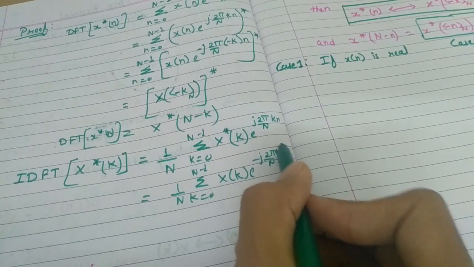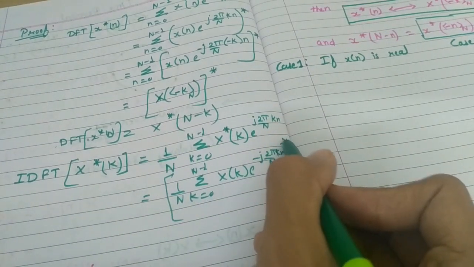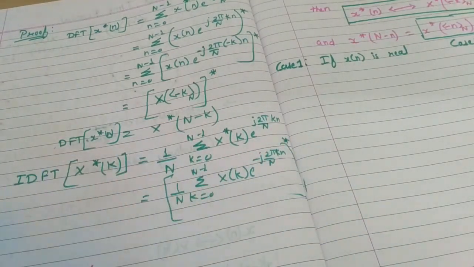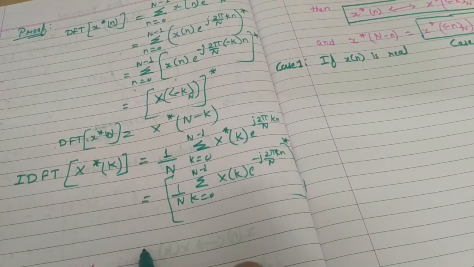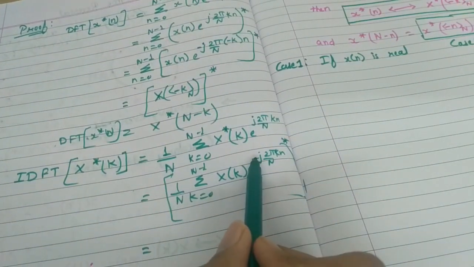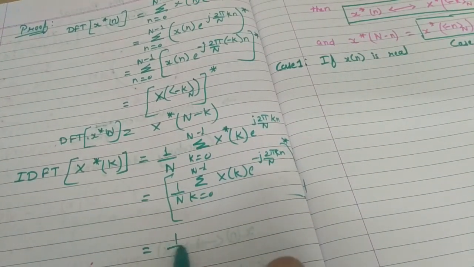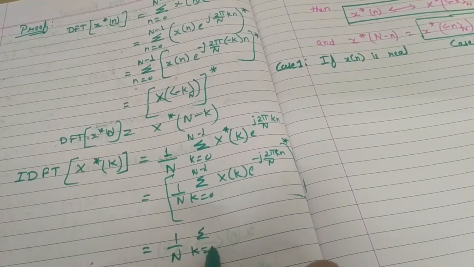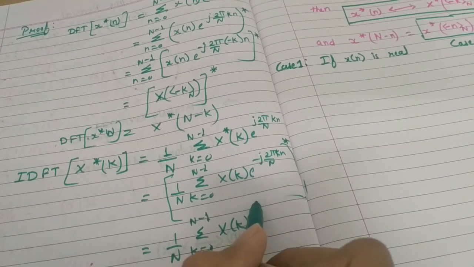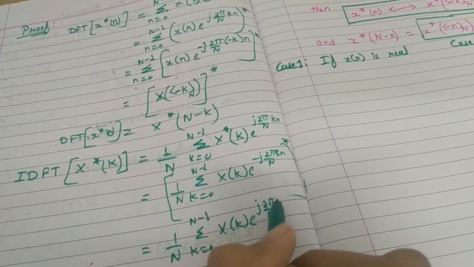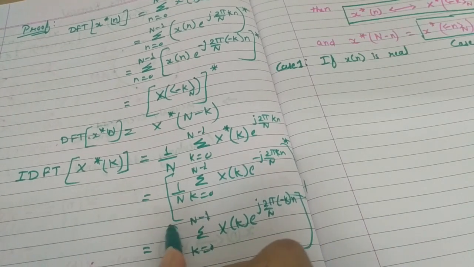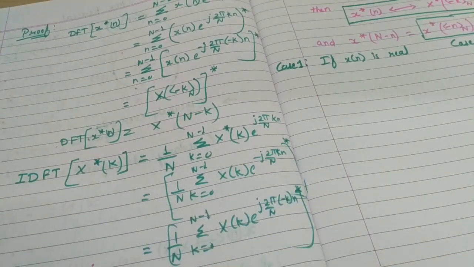The same process as above. The whole is having conjugate. I hope it is visible. So this is the bracket, the whole is having conjugate. So again the same thing, this minus j. I am writing this as, minus sign is given to k and conjugate is the same as it is.